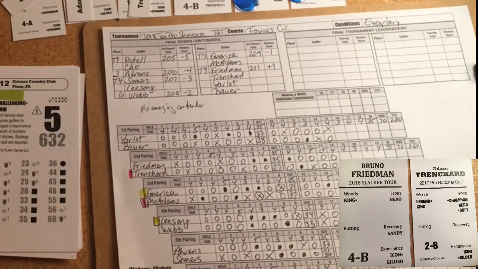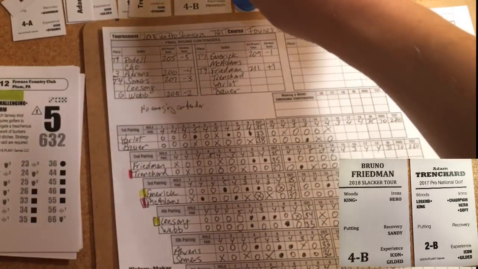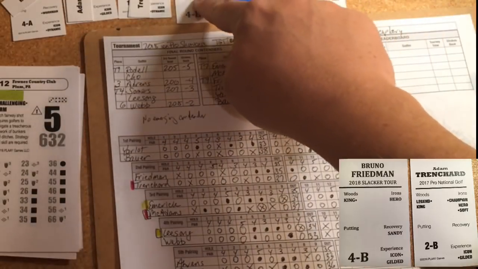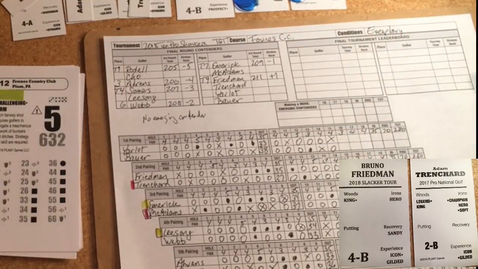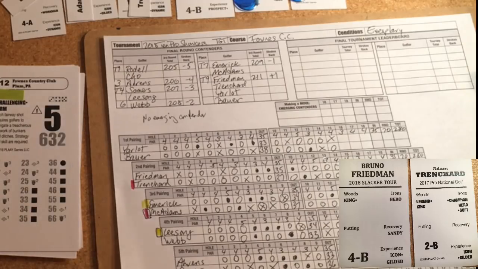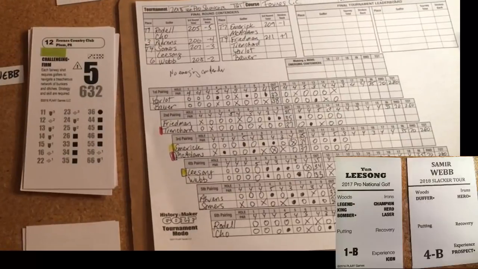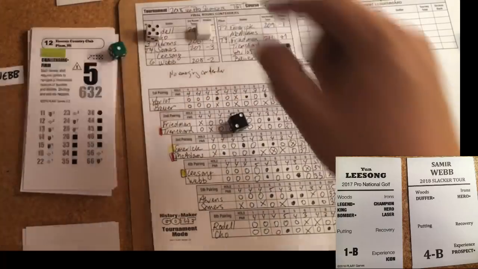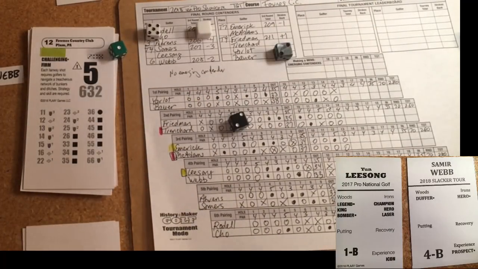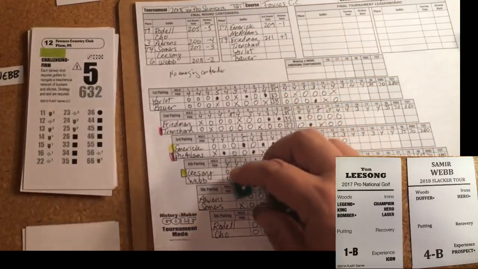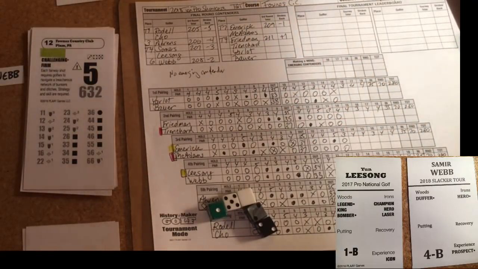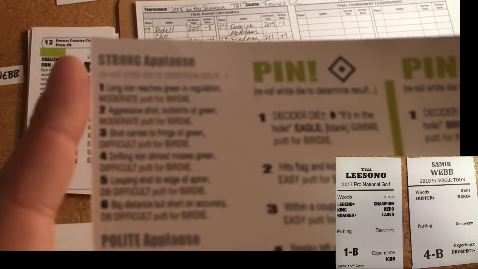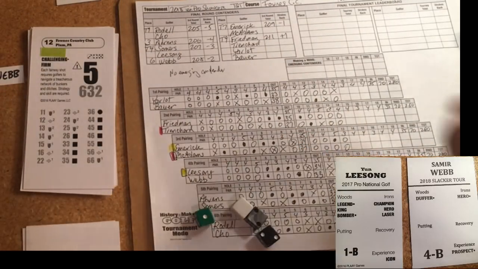Okay, so par 5, it'll be Samir Webb first here. And a white 5 means it will go to 22, and that'll be sand off the tee. Green 1 will help. Is he chunky? He's not chunky, so he will have strong applause. Strong applause chart is right here.